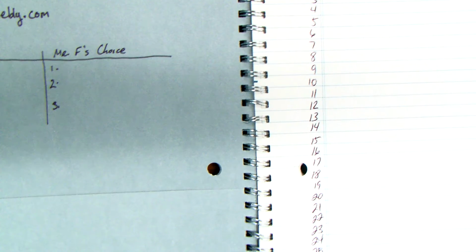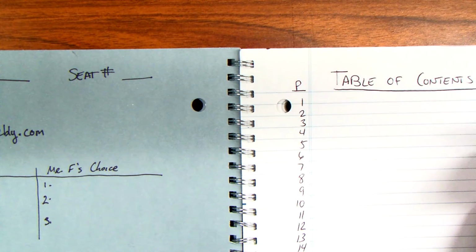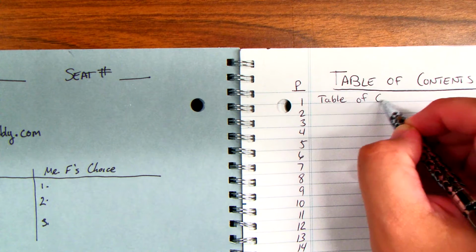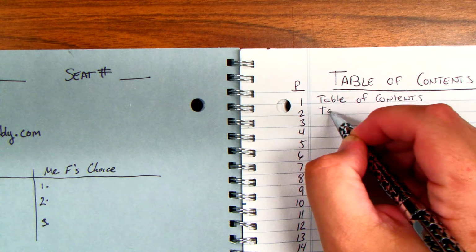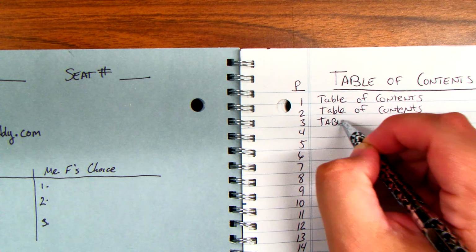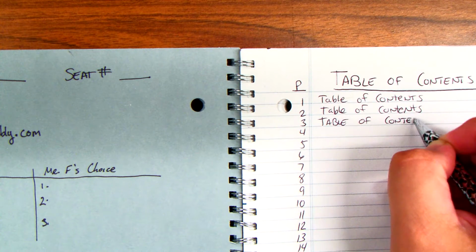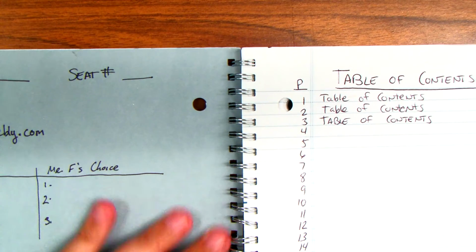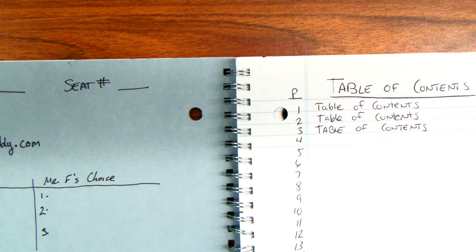All right, so our first 3 pages, you guys only need to make the first 3 pages your table of contents. So put in here table of contents. So now, basically our notebook is set up. Now, your pages don't usually have page numbers on it. And since page 1 is your table of contents page, you could go right up to the top corner here and put a 1, because that would be your first page.